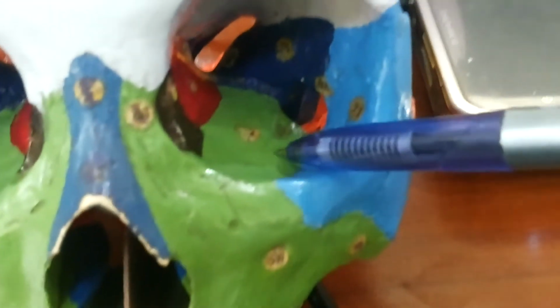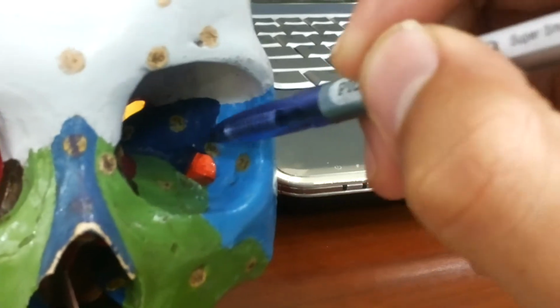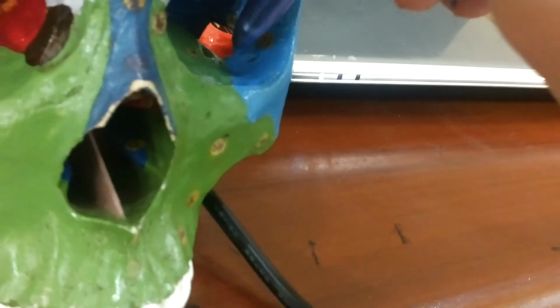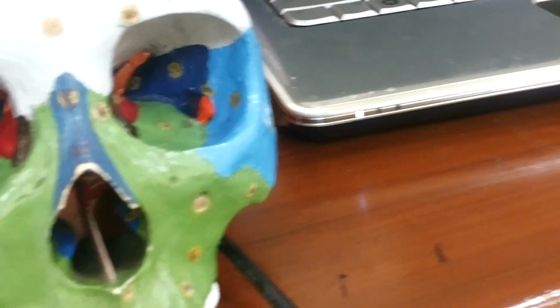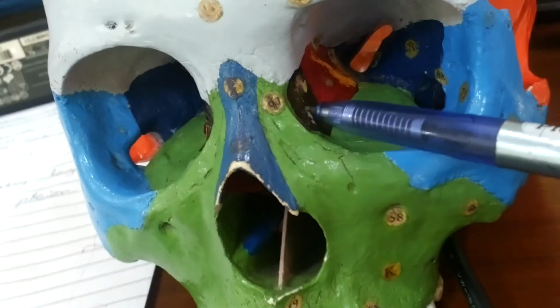The orbital surface of the zygomatic bone, the orbital surface of the maxillary bone, the posterior ethmoidal foramen, and the anterior ethmoidal foramen. They're not visible here, but the possible location of the posterior ethmoidal foramen is over here, and this is the anterior ethmoidal foramen. Fossa for the lacrimal sac is over here.